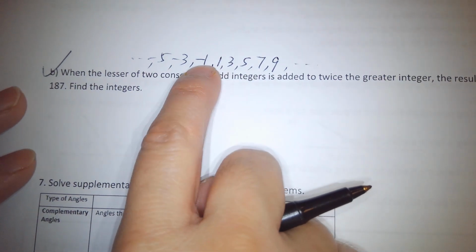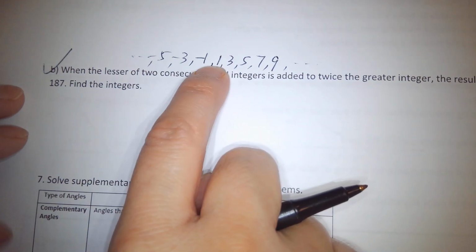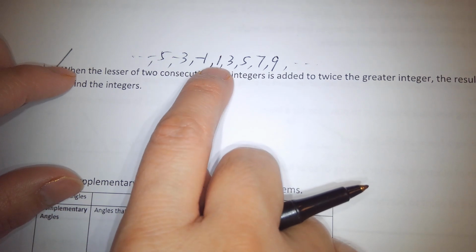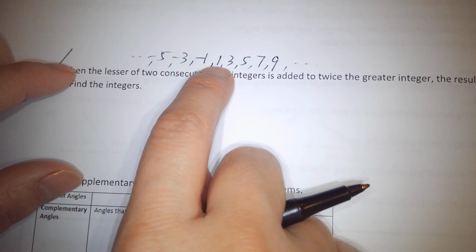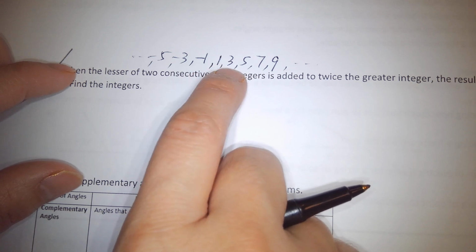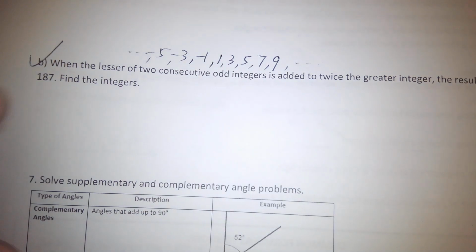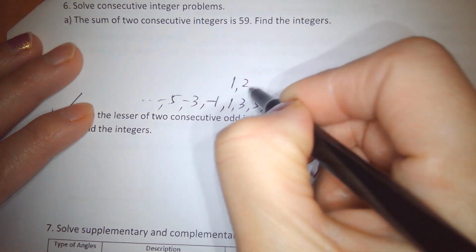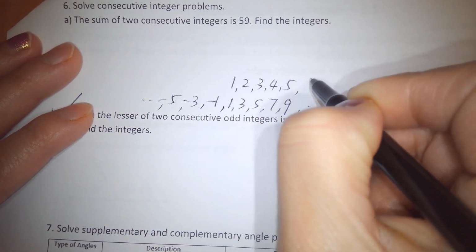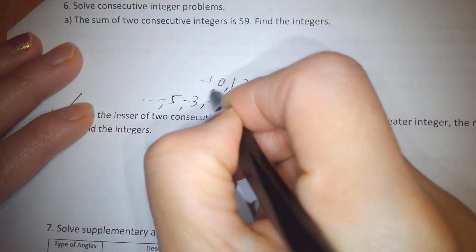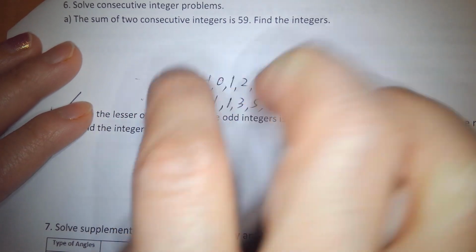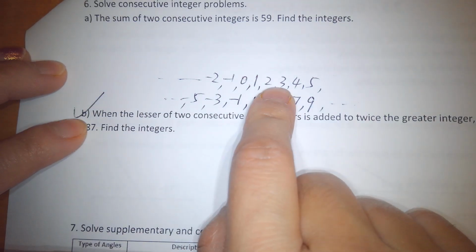So what's the difference between every two consecutive odd integers? What is the difference between 1 and 3? Two. Okay, consecutive integers: 1, 2, 3, 4, 5, 6, and then 0, -1, -2, and so on.